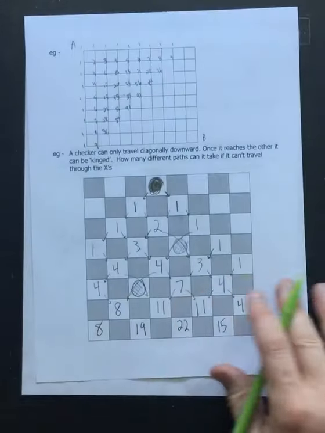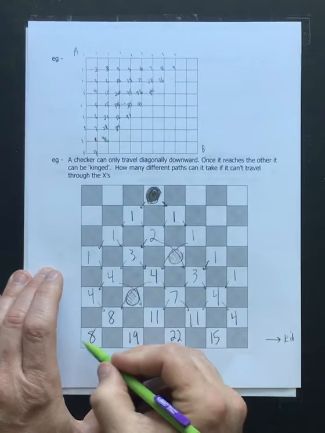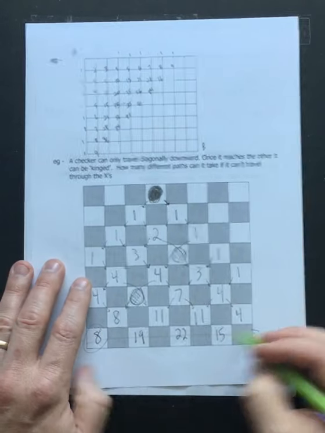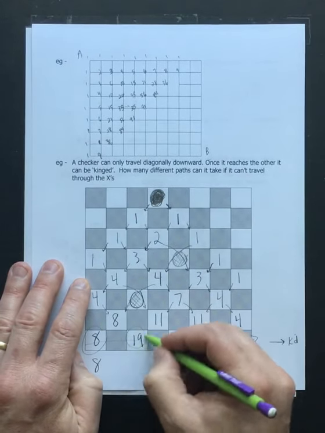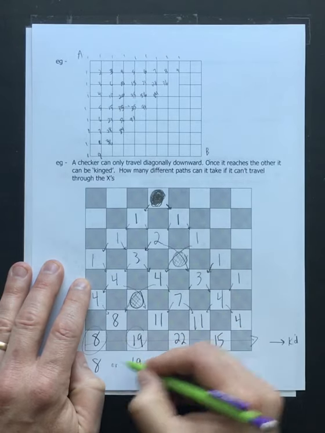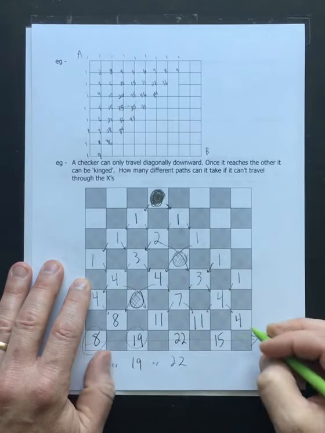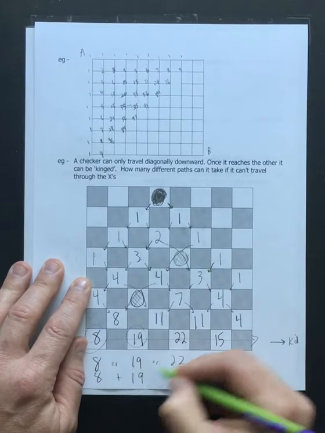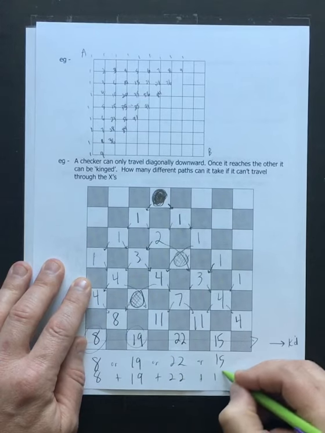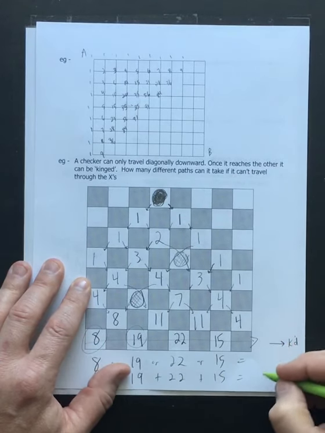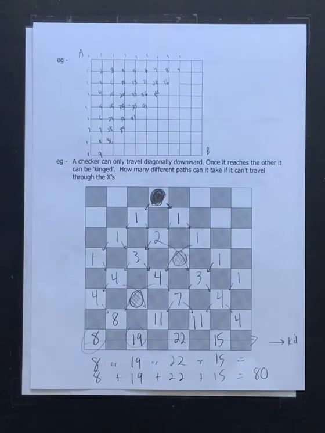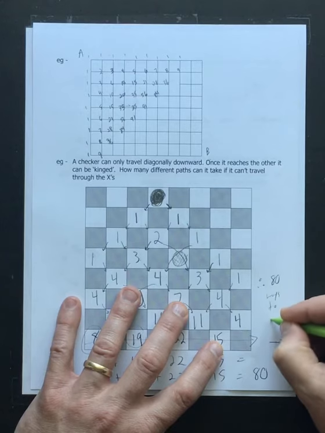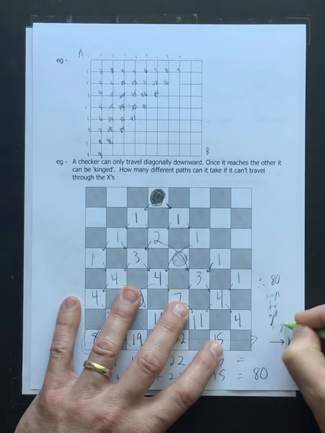Now what does that mean? Well, if I want to get kinged, I just want to get down to this row. So there's multiple ways for me to get down to this row. I could get down to this row here, which is 8. Or I could get down to this row here, which is 19. Or I can get down to here, which is 22. Or I could get down to here, which is 15. Or I go 8 plus 19, because it's an or, plus 22, plus 15, one or the other, equals a total of 80. So therefore there's 80 ways to get kinged.